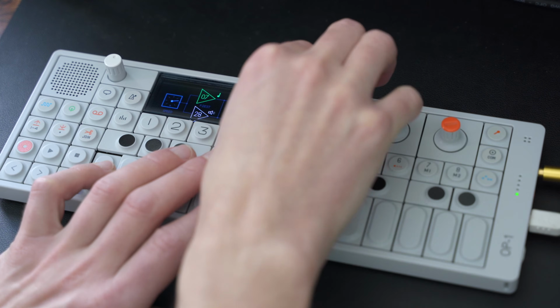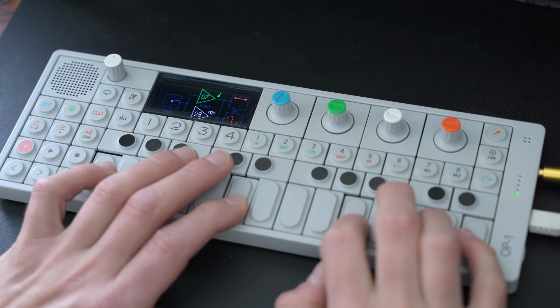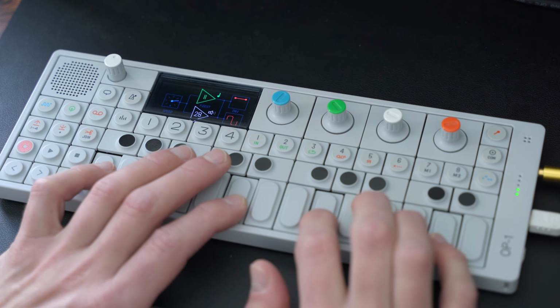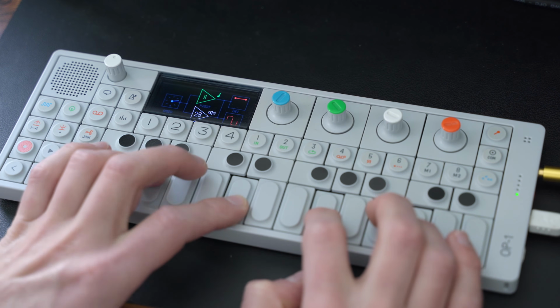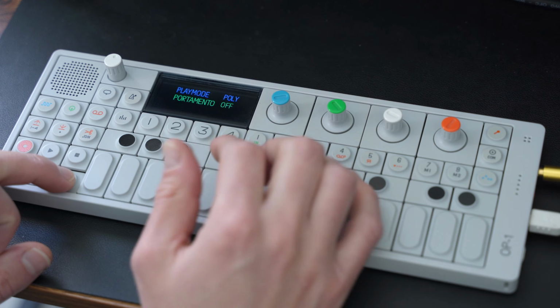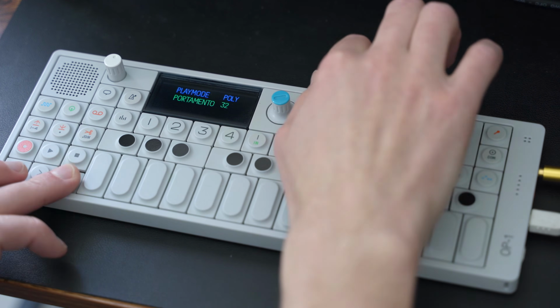And you can put a pitch LFO on it. Maybe a little more mild. Anyways, I'm pretty sure you get it. Oh, let's add some portamento.